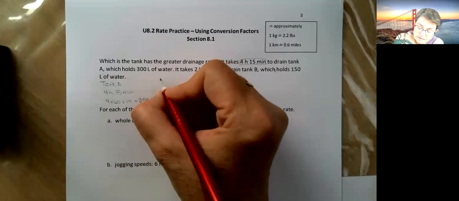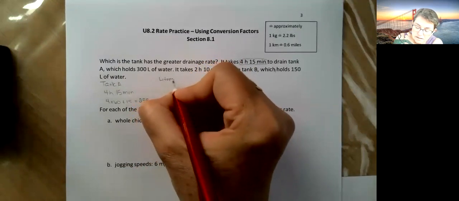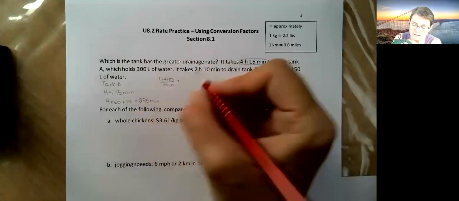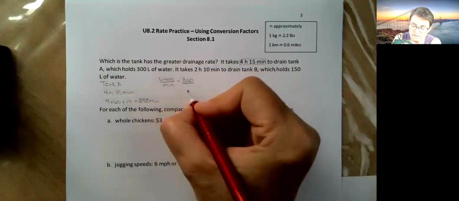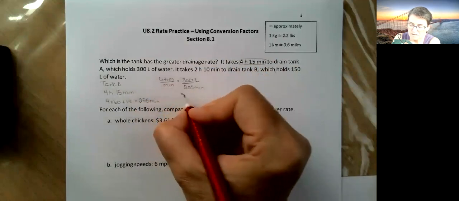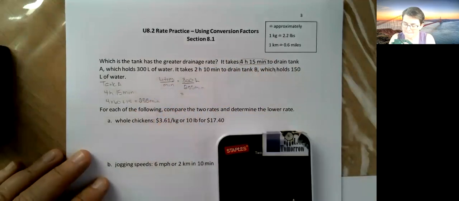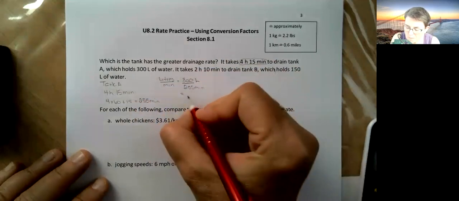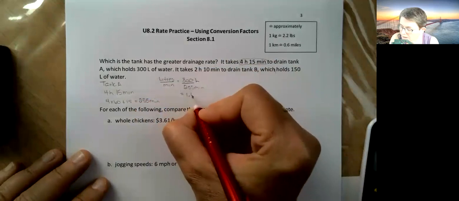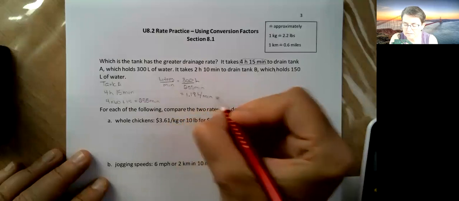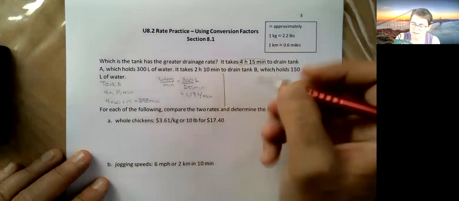So we want to know liters per minute. So for tank A, it is a 300 liter tank divided by 255 minutes. We can keep our units there. Divided by 255, 1.18 liters per minute. All right. Now let's go tank B.